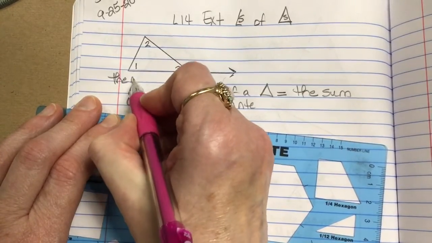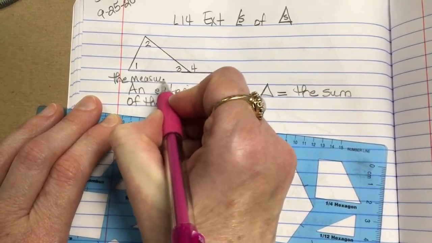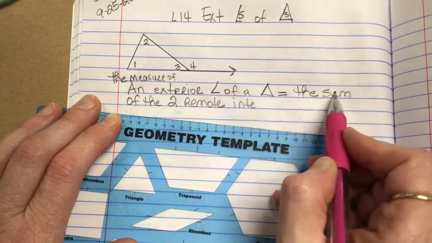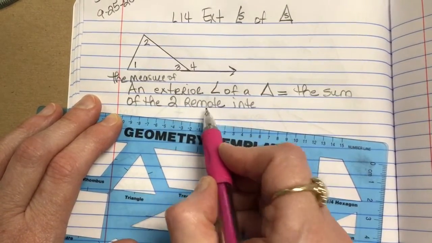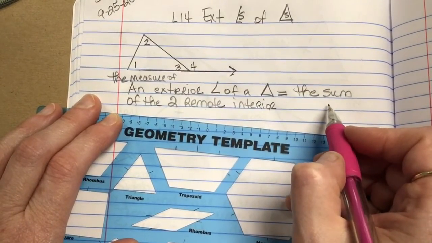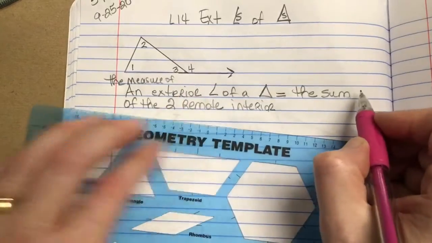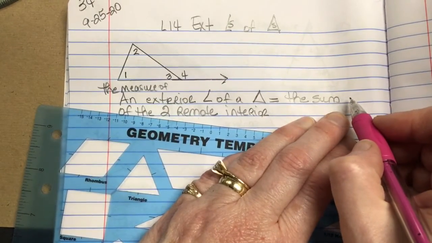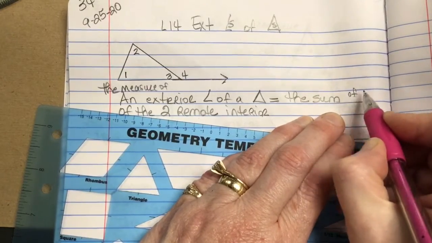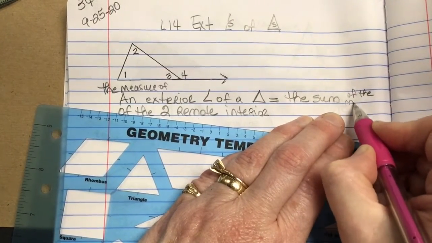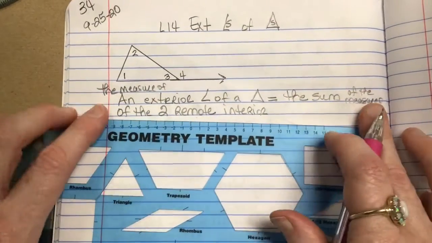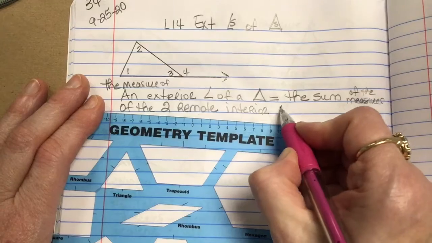The measure of an angle, an exterior angle of a triangle equals the sum of the 2 remote interior. Sum of the measures of, y'all are gonna die. I know you hate when I start adding stuff to it. The sum of the measures, I gotta write it mathematically correct, I just can't stand it, of the 2 remote interior angles.